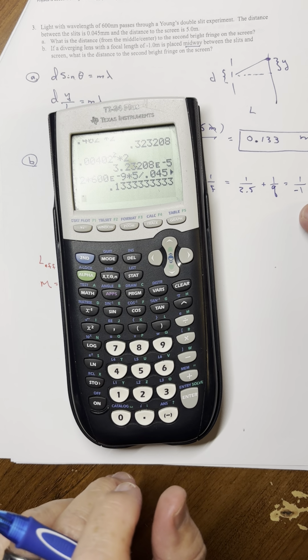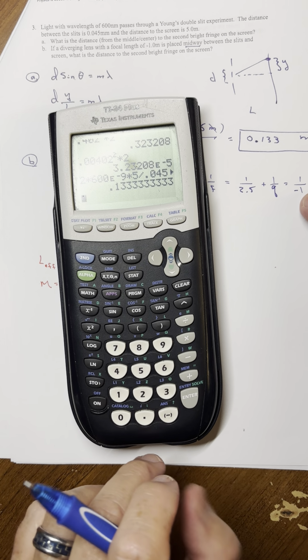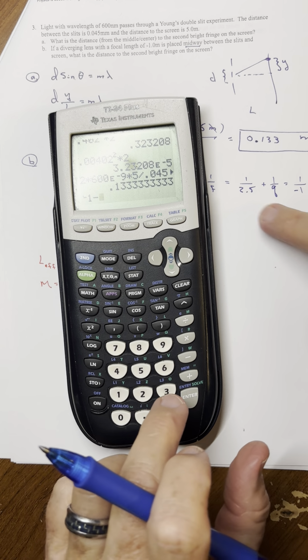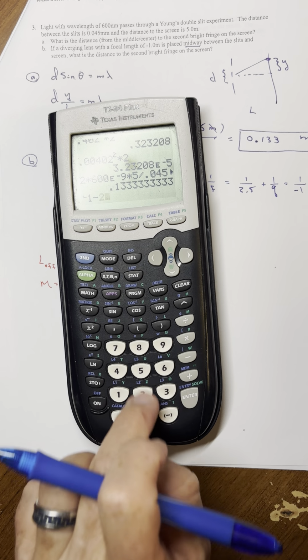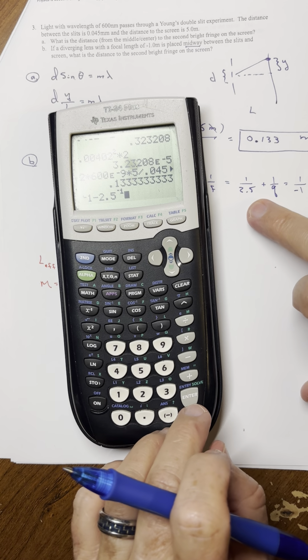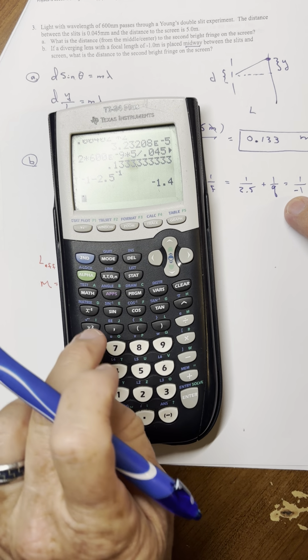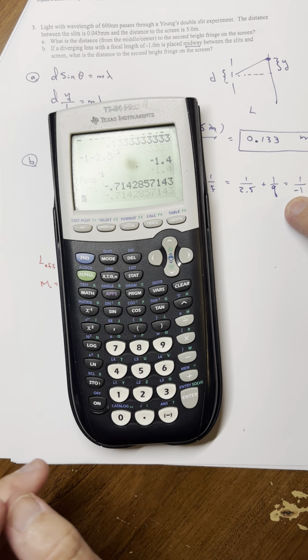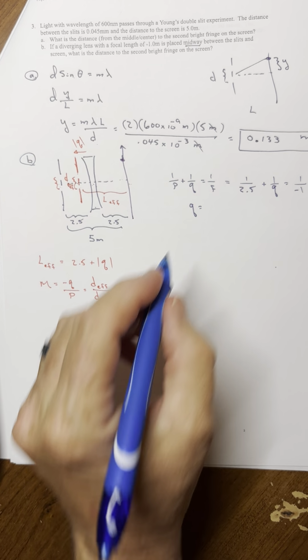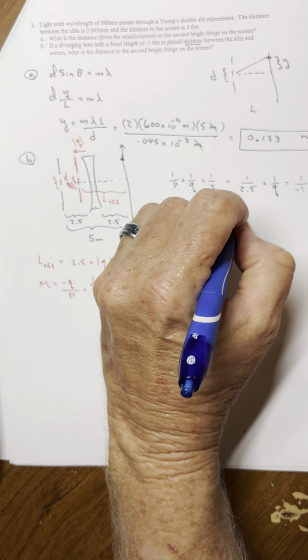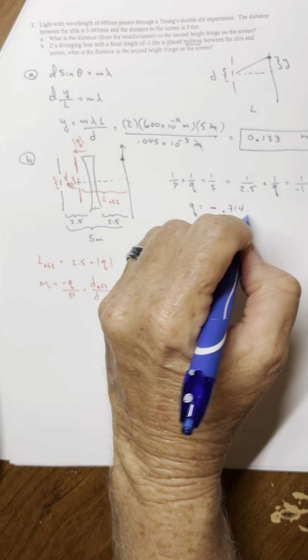So I guess in my case, I'll just call that -1, and subtract off the reciprocal of 2.5. That should give me a 1 over Q. Invert that, and that should give me my Q. So, as we mentioned earlier, the Q should be a negative number, so it is.